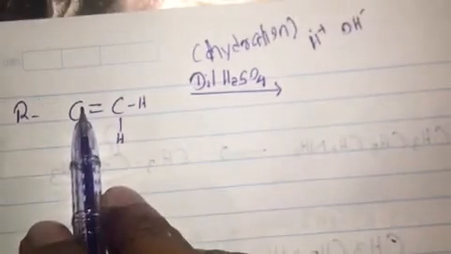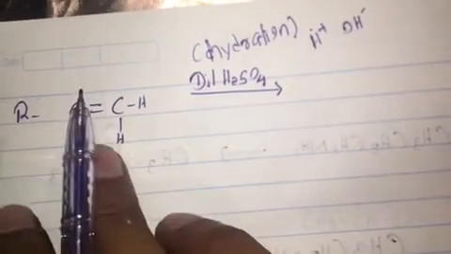When we add dilute sulfuric acid to an alkene, the pi bond between these two carbons breaks and hydrogen and OH minus attach to the alkene.